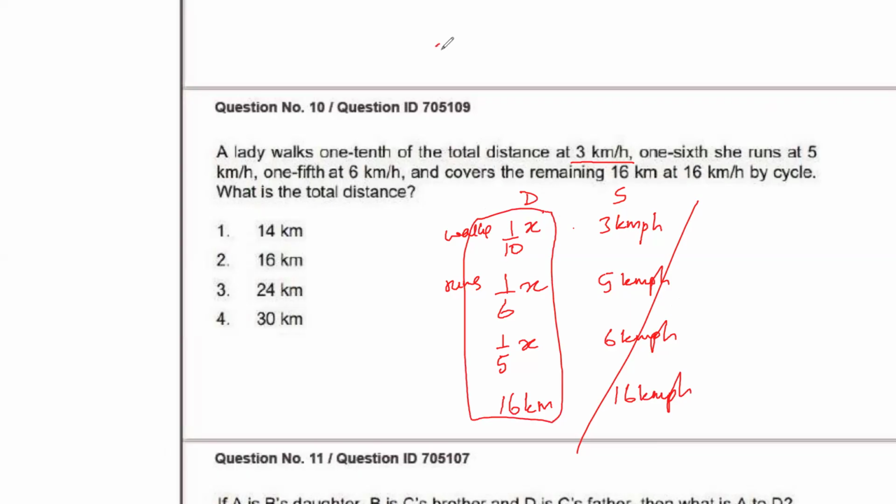So all you have to do is x, the total distance we consider, minus 1/10 x, minus 1/6 x, minus 1/5 x is equal to 16 kilometers. Now take the LCM, multiply both sides by a multiple of 10, 6, and 5, which is 30. So if I multiply both sides by 30, I'll get 30x minus 3x minus 5x minus 6x is equal to 16.